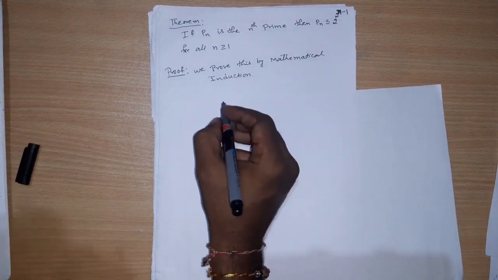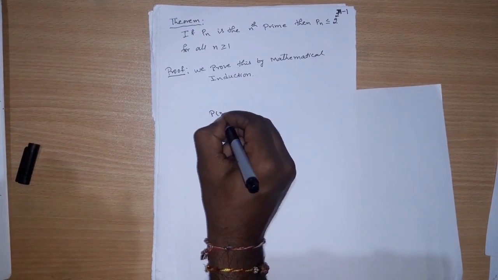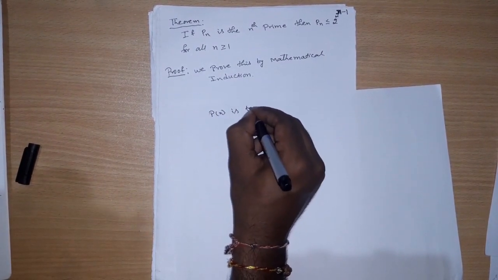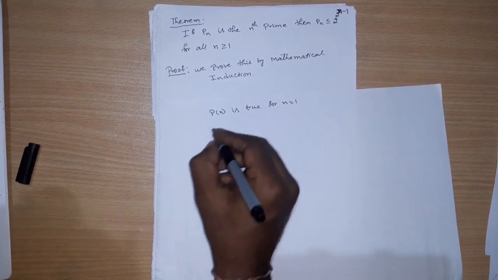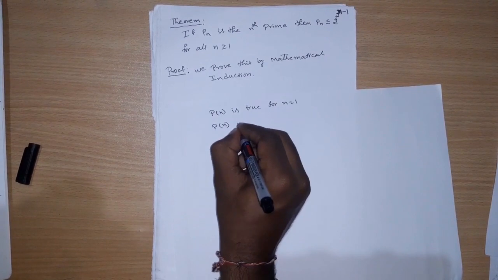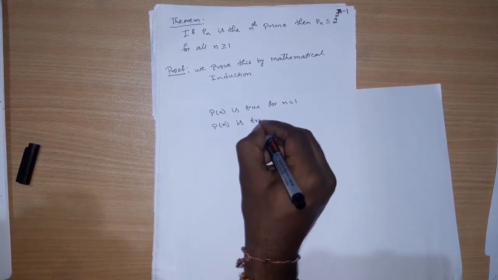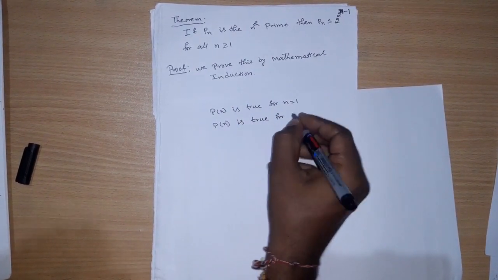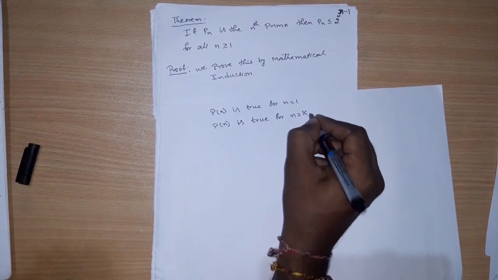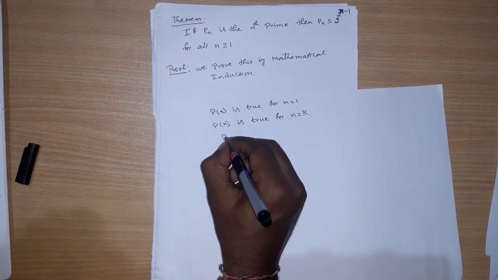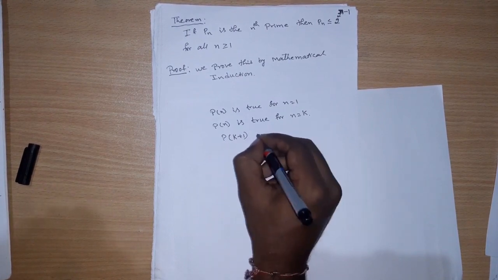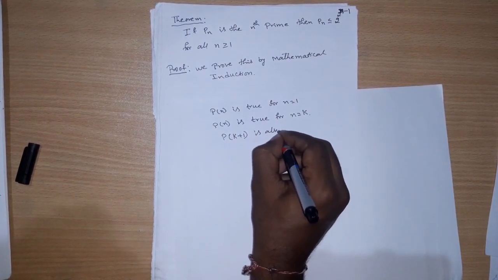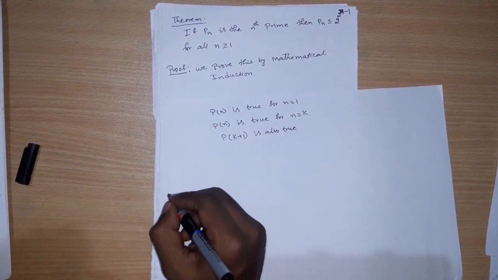In mathematical induction, p of n is true for n equals 1, and then p of n is true for n equals k. So p of k plus 1 is also true.